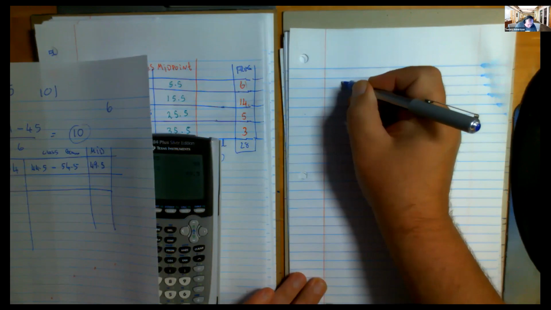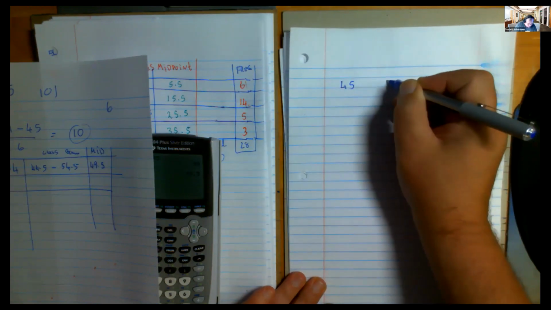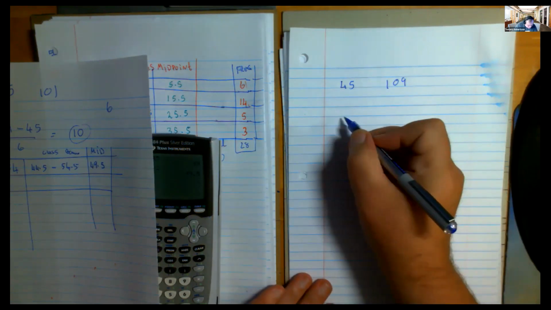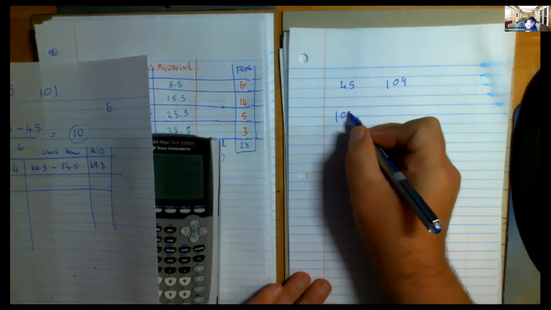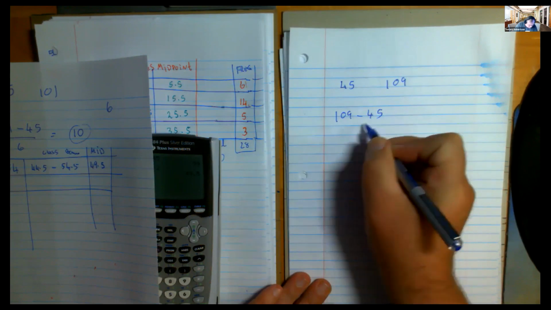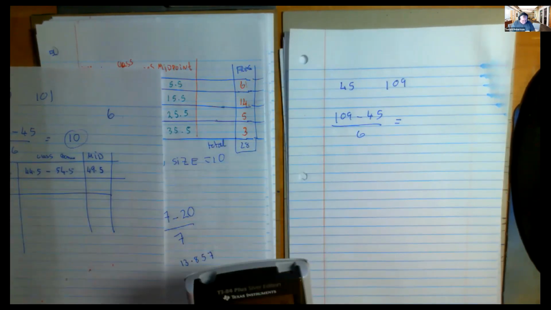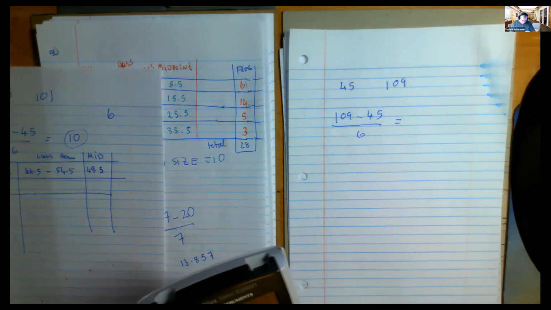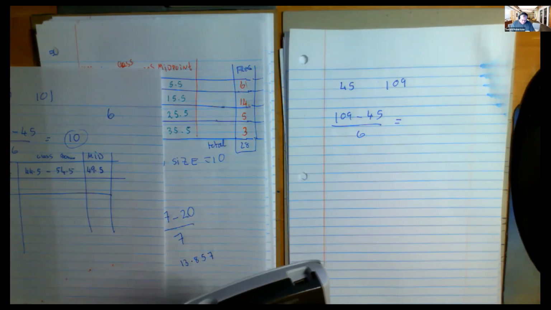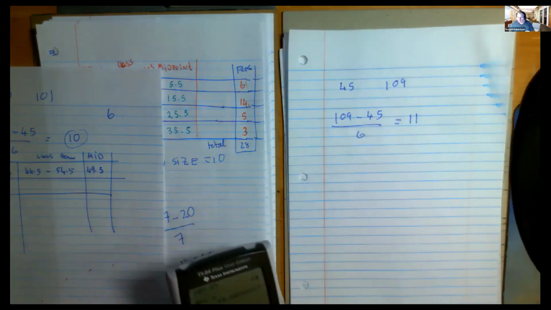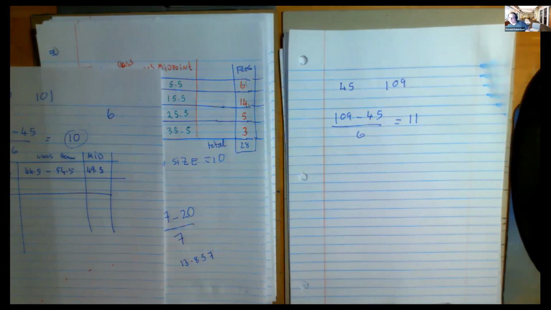And I said to you, the smallest one was 45 and the biggest one was 109, right? So we will take 109, subtract 45, and divide by 6, and we'll see what kind of number we get this time. So 109, subtract 45, and I'm going to divide it by 6. And this time, I'm going to have to choose 11 because the answer was 10.66, right?